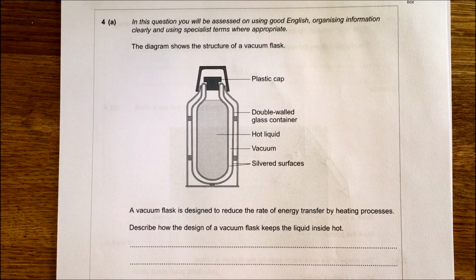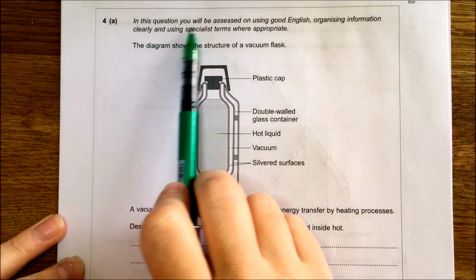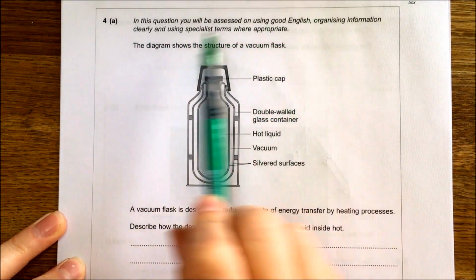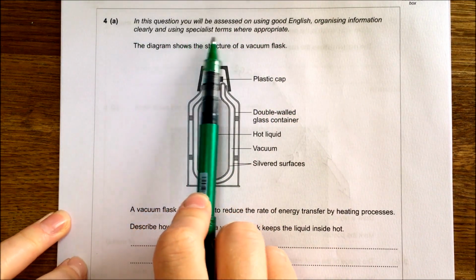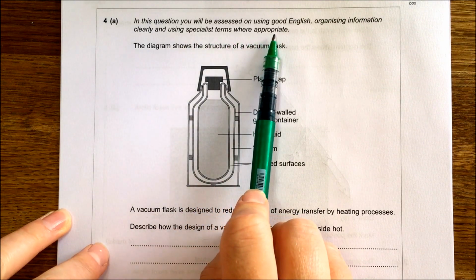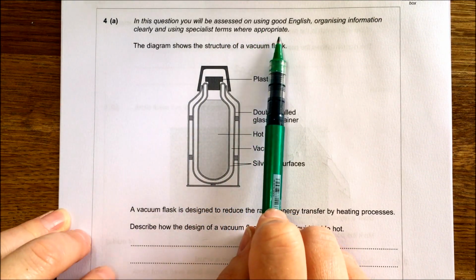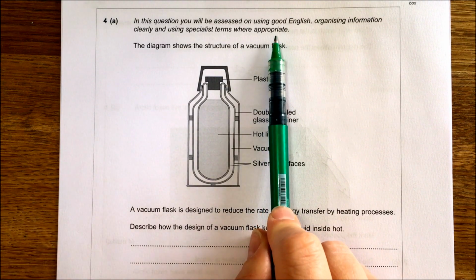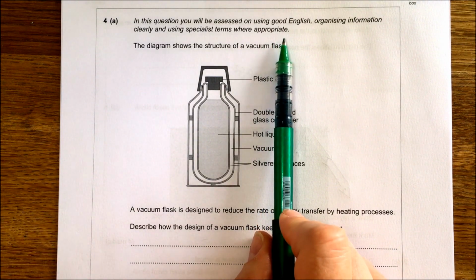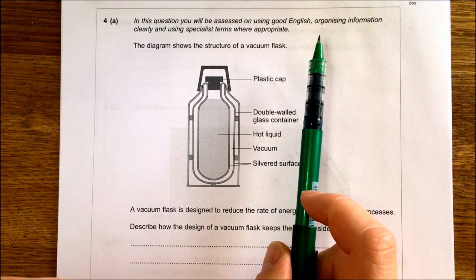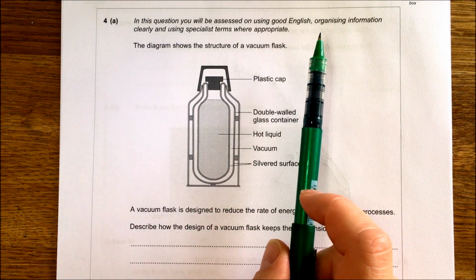Okay, on to our 6-mark question in this paper. So in this question, you'll be assessed on using good English, organising information clearly, and using specialist terms where appropriate. Remember, the exam board recommended last year in their feedback that students map out an answer on the back page, roughly, and then come back and revisit this when you've got your ideas in your head a bit clearer.